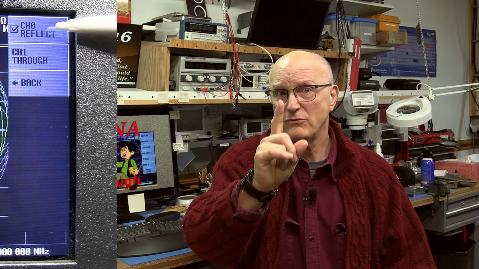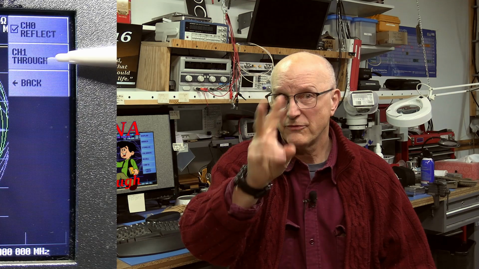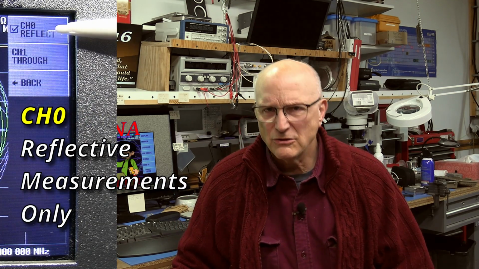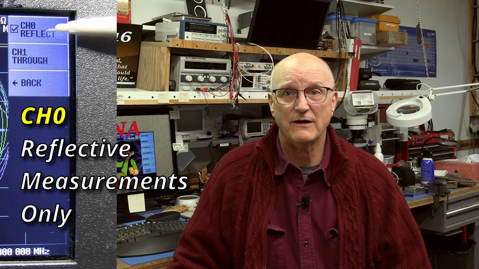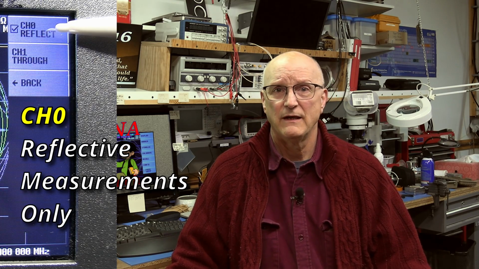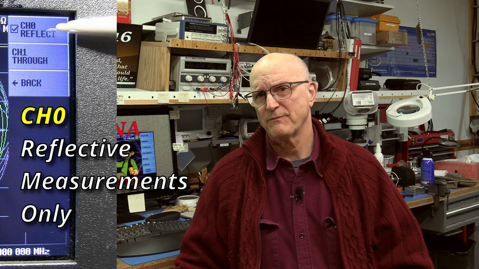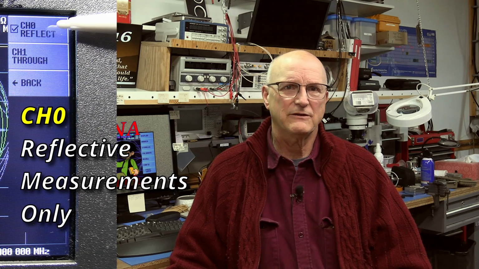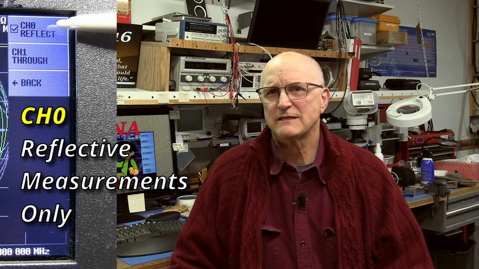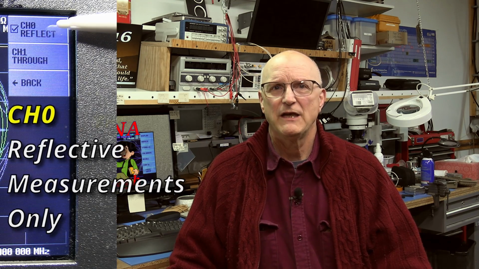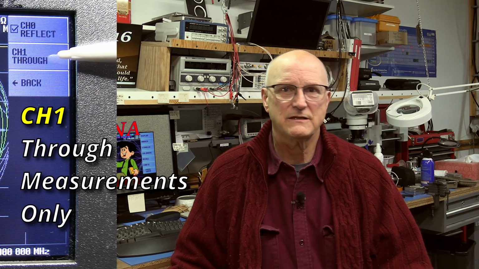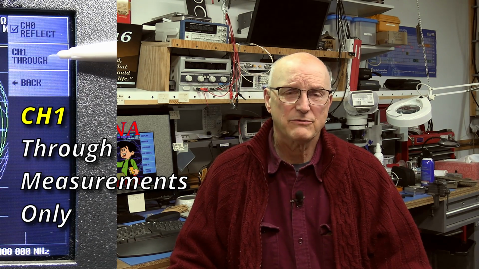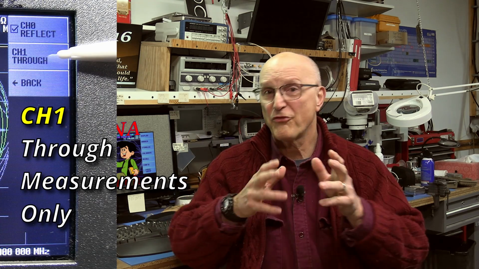Now we see 2 entries in the channel menu. We see channel 0, reflect, and channel 1, through. Channel 0 is exclusively used to measure things like SWR and impedance on the nanoVNA. These are all of the reflective measurements. That means that the VNA sends out a signal to the device under test and then looks at the signal that returns to make the measurement. Channel 1 is used exclusively to measure things like insertion loss, frequency response, delay, well, through type measurements. At this point, you tap on the channel that will be involved in the measurement you intend to make with the selected trace.